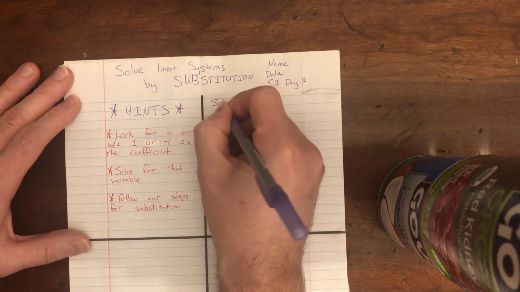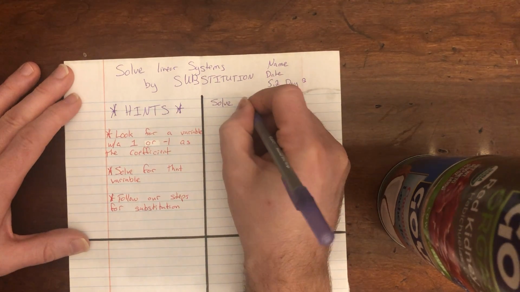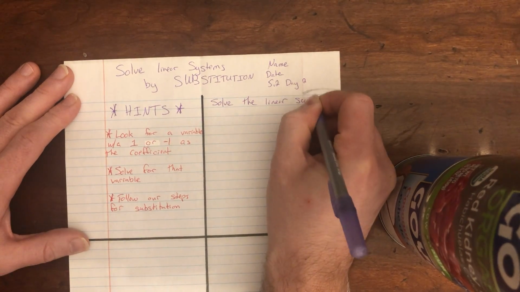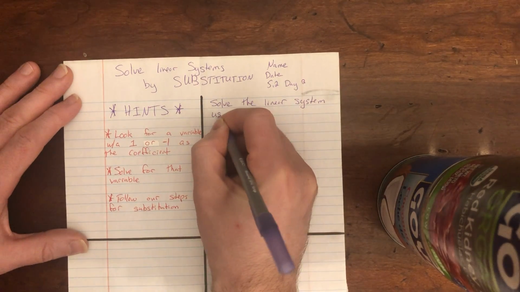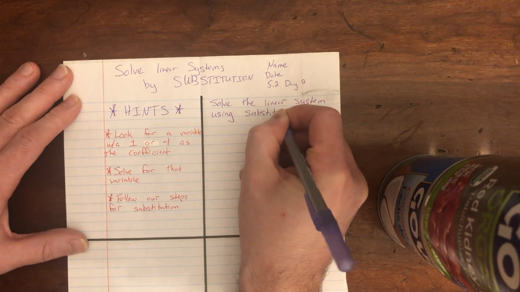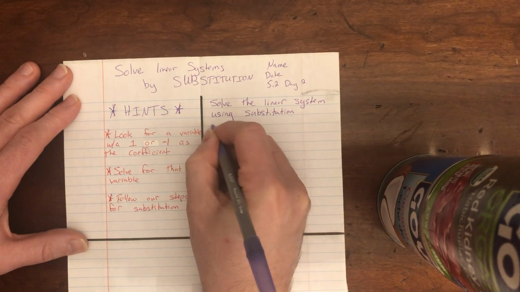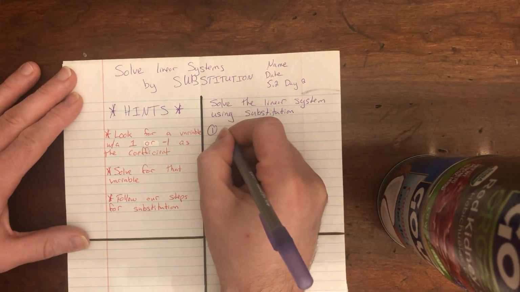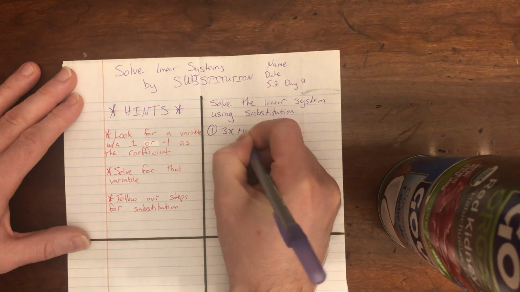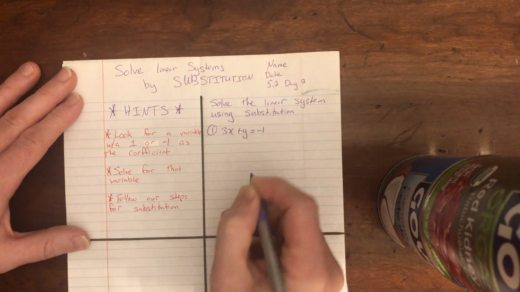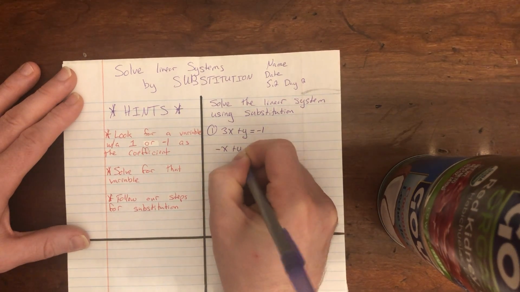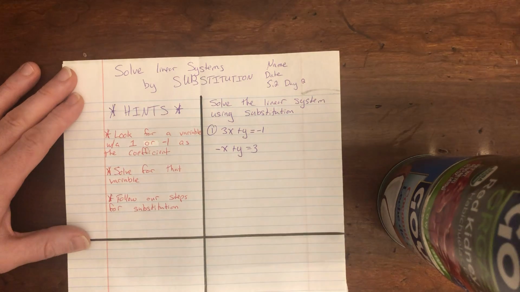So all of our examples today, we're going to solve the linear systems using substitution. In example 1, we have 3x plus y equals -1, and our other equation is -x plus y equals 3.